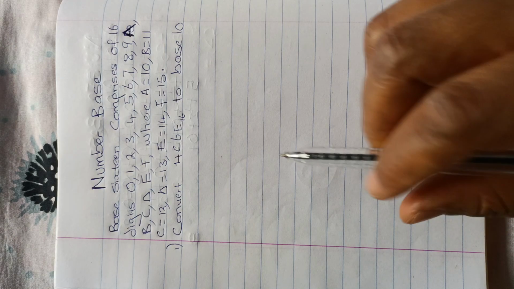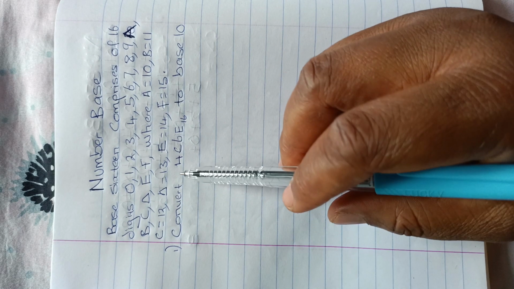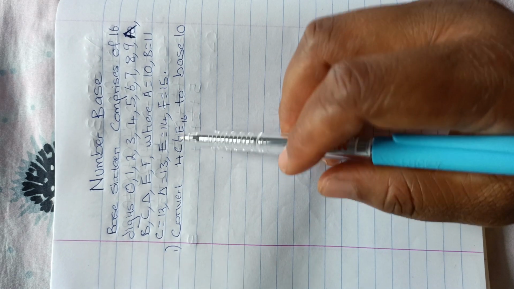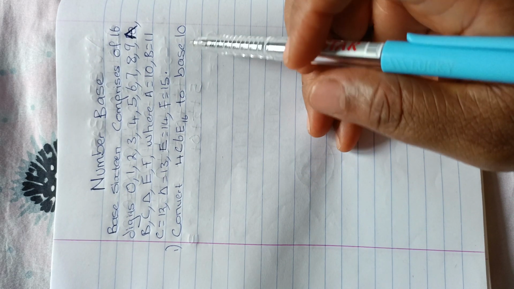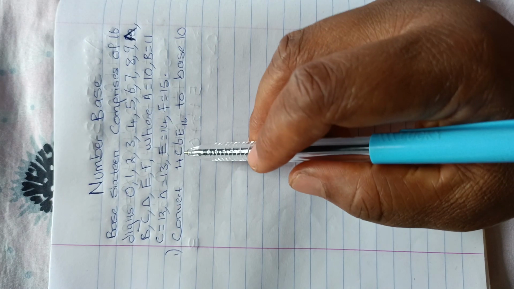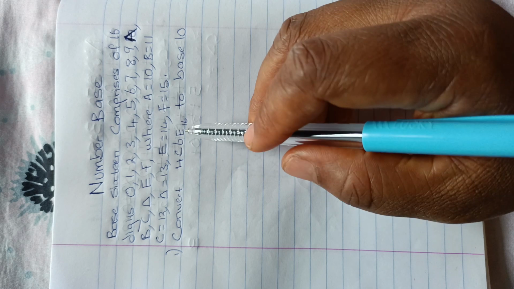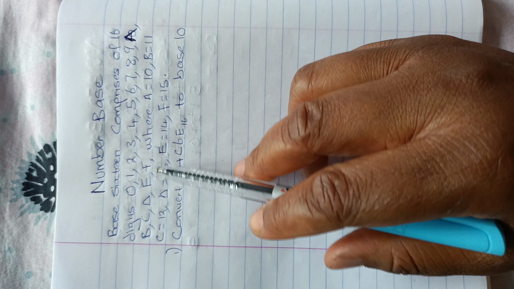Number base. So we're converting 466 base 16 to base 10. So this is how we solve this. And don't be confused when you see alphabets like C and E. They've given us a hint to this.